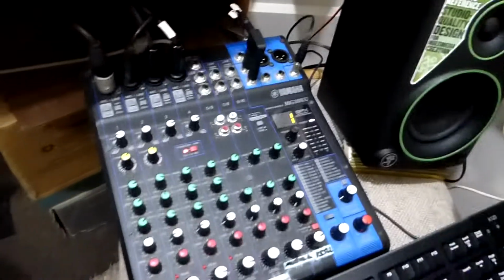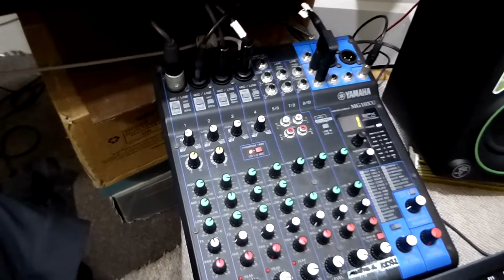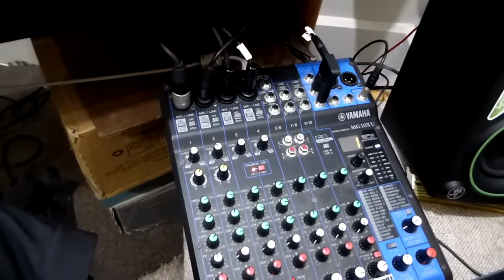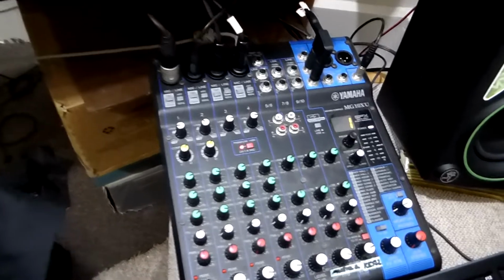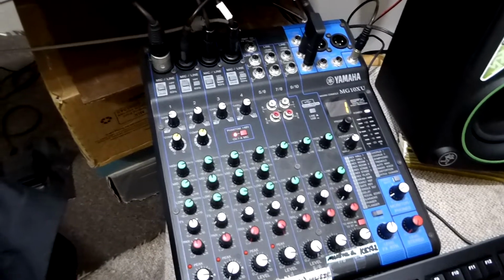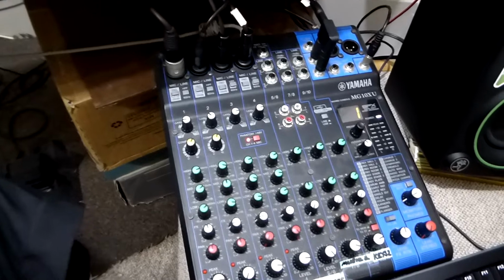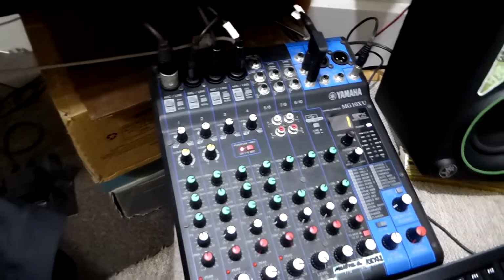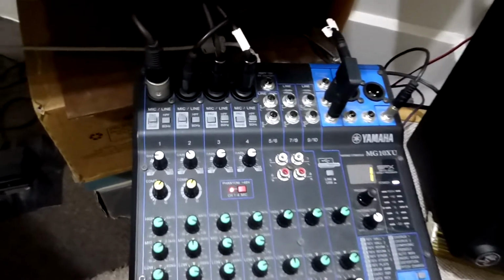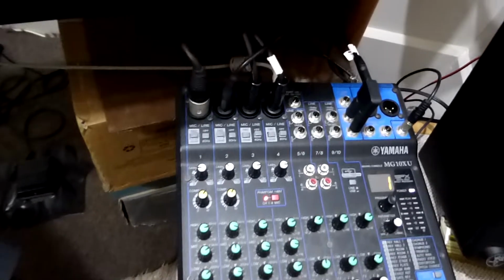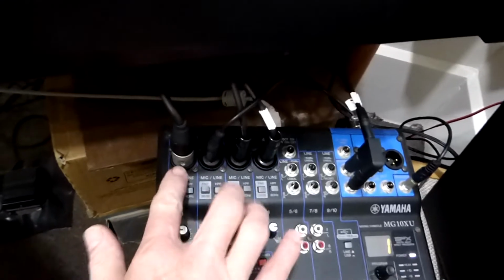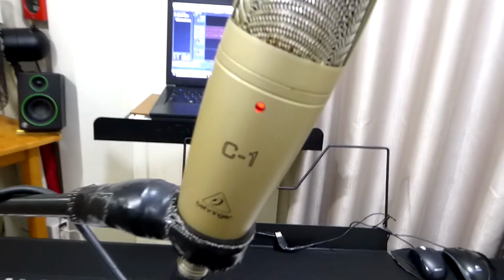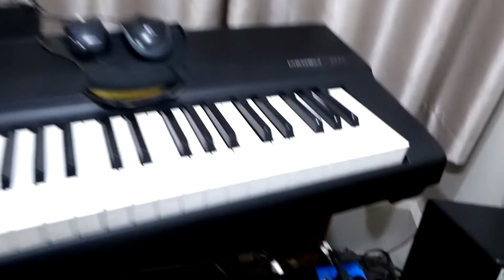Okay, so looking at the connections then, I've got the Yamaha MG10XU mixer. The XU has got the built-in effects, which I use quite a lot for vocals, things like reverb especially. So that's what the XU suffix refers to. In terms of connections, the very first connection at the top here is my microphone, which is this one here. So the Behringer microphone is plugged into the first input on the mixing desk.